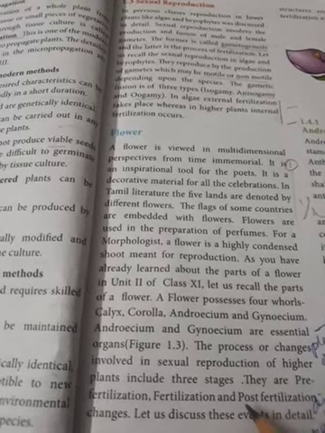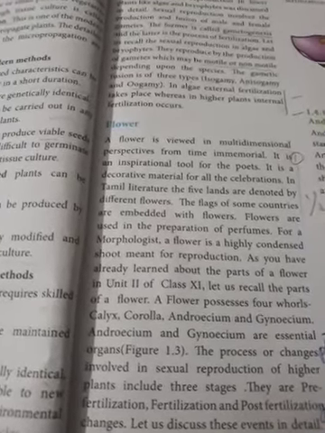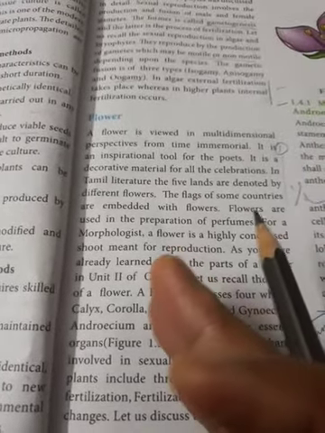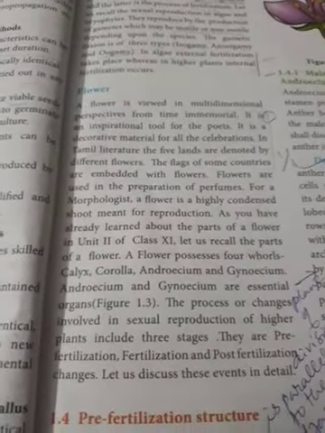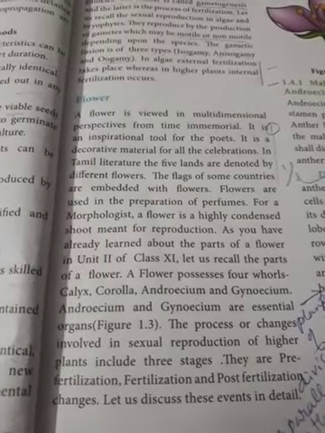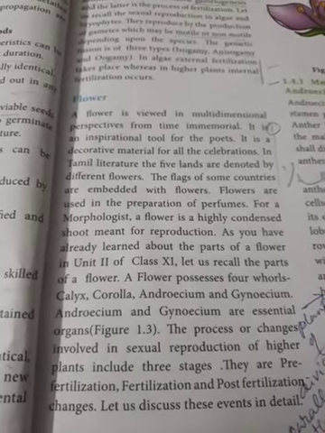Pre-fertilization stage is the first part. The second is called fertilization. The third stage is called post-fertilization. Before fertilization it is called pre-fertilization, and after fertilization it is called the post-fertilization stage. So there are three stages of changes that can be seen in sexually reproducing plants. Now let us discuss all three events in detail.